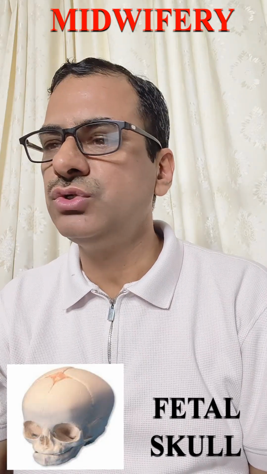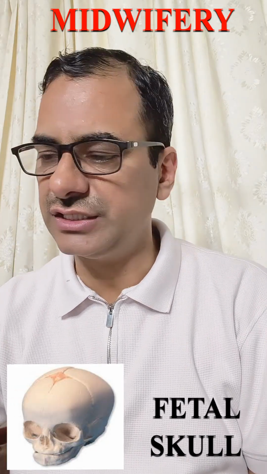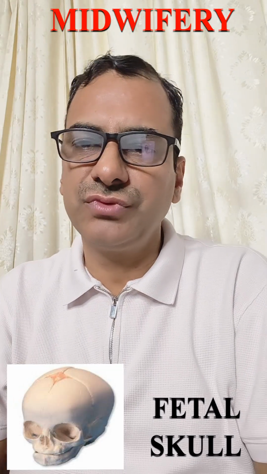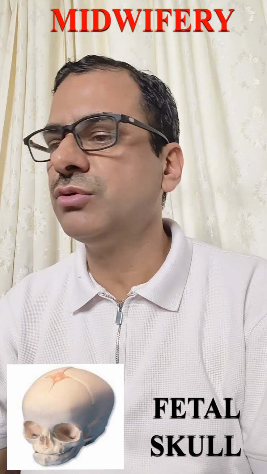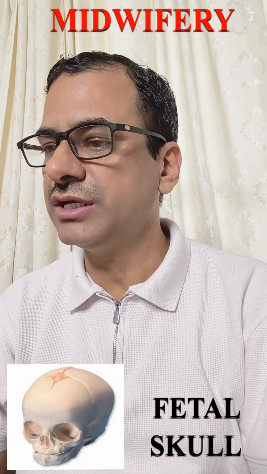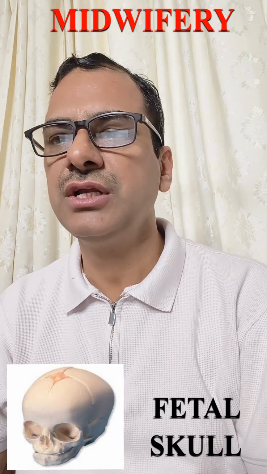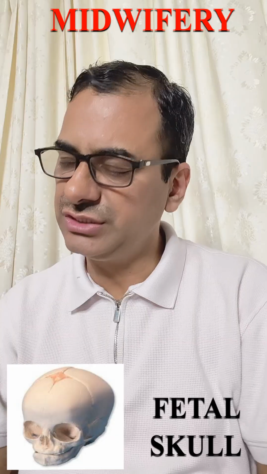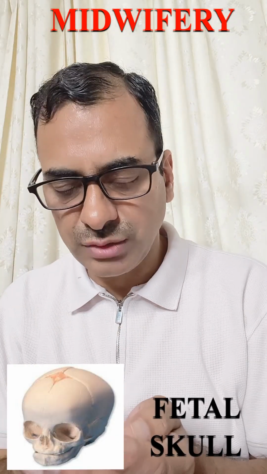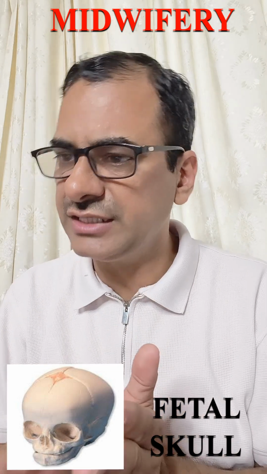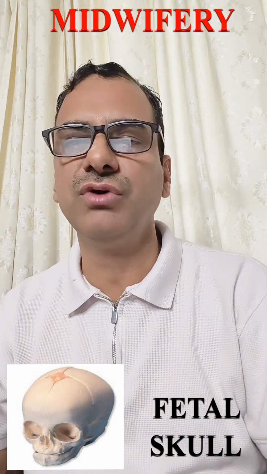These are known as sutures and fontanelles. The bones of vault consist of, number 1, occipital bone posteriorly, which lies at the back of the head. Part of it contributes to the base of the skull, meaning some part lies below, forming the base, and then it forms the part of vault.